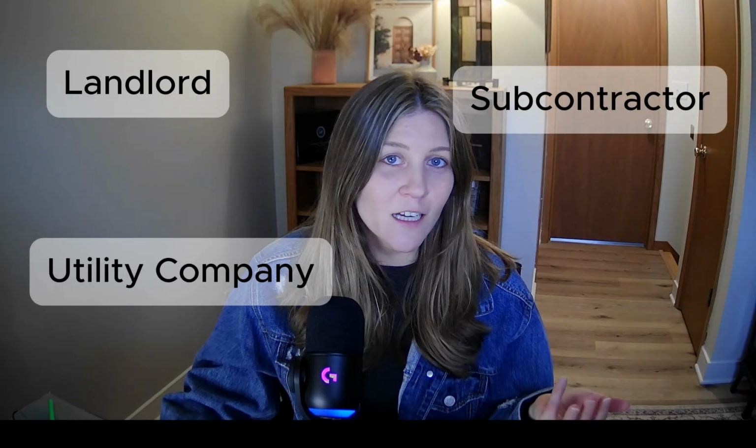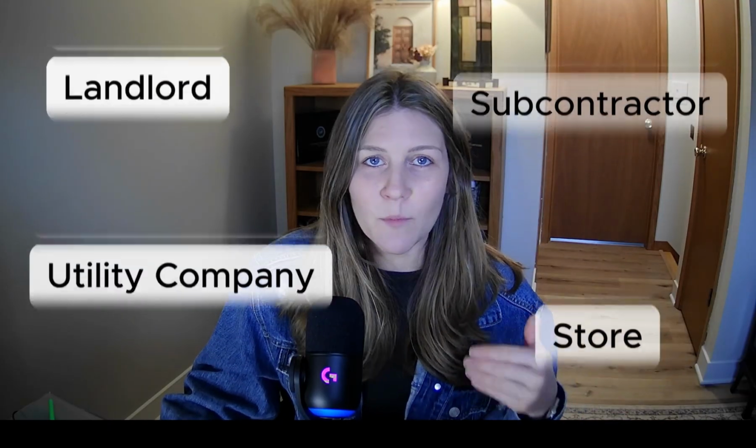So a customer could be a client. It could be a patient, a tenant, whatever you call the person or the company that owes you money. As far as QuickBooks is concerned, that's a customer. Vendors, on the other hand, could be a landlord, a subcontractor, a utility company, a store. Anybody that you as a customer pay money to.